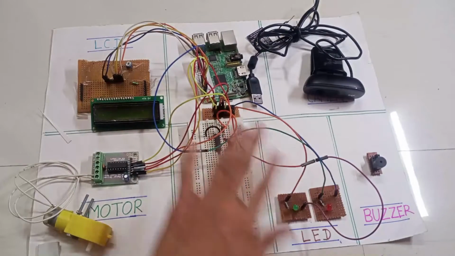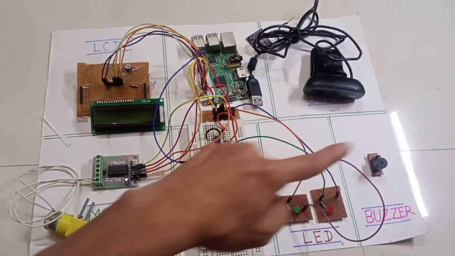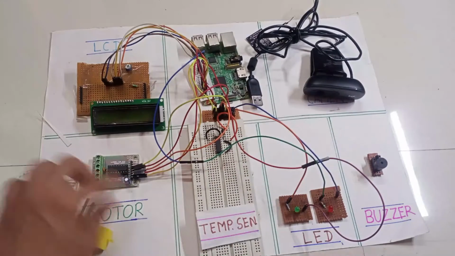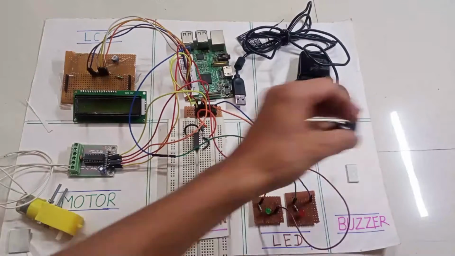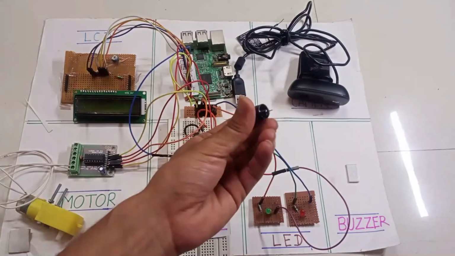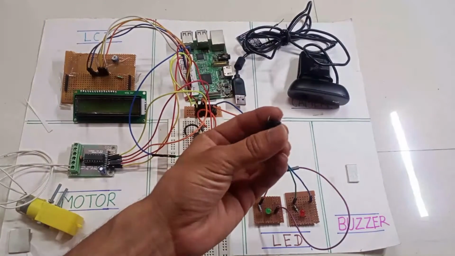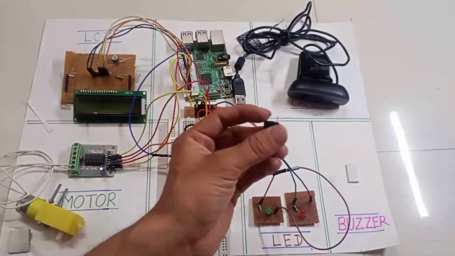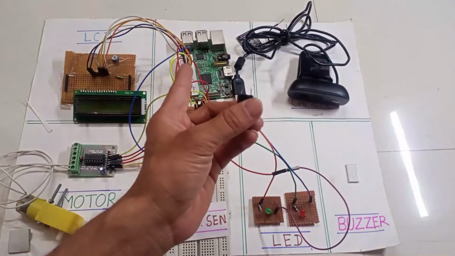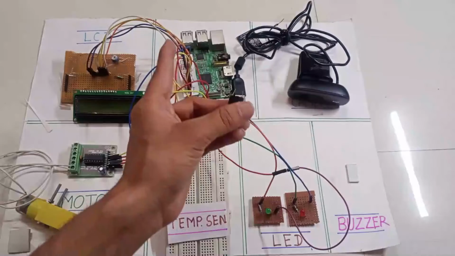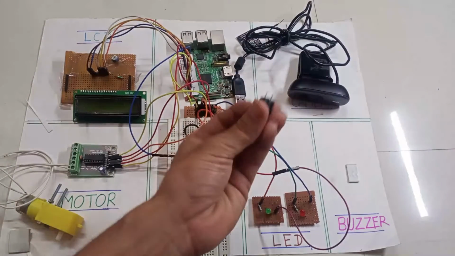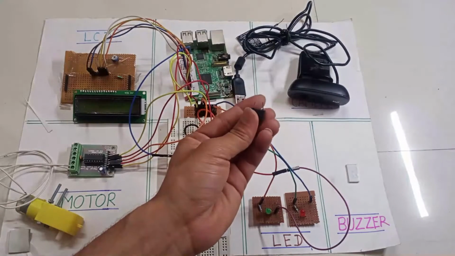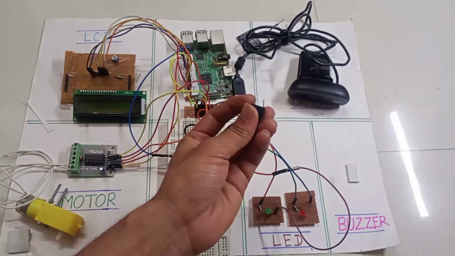So in this way we have completed the LED part of our circuit. Now the next part is the buzzer module. You can see this is my buzzer module, and the buzzer has 2 pins, positive and negative. The negative pin should be connected to ground and the positive pin should be connected to Raspberry Pi pin 36. The big part is the positive pin and the small part is the negative pin.